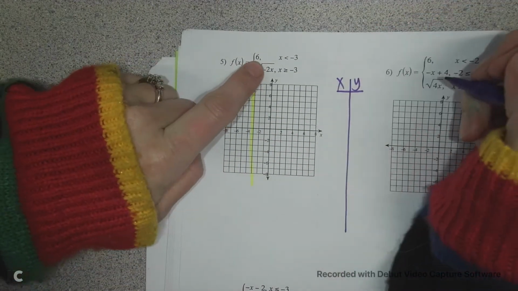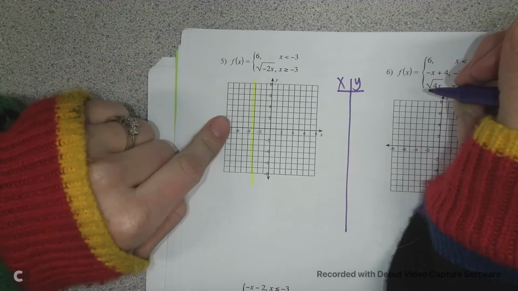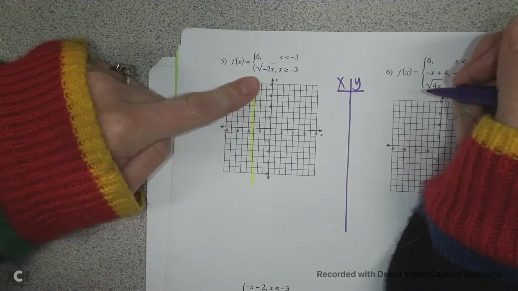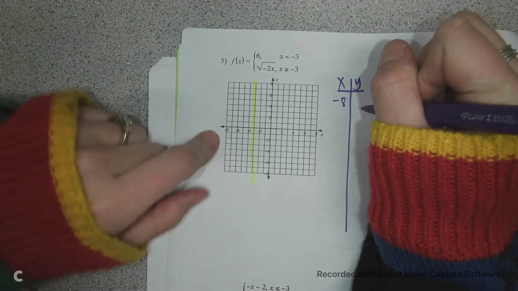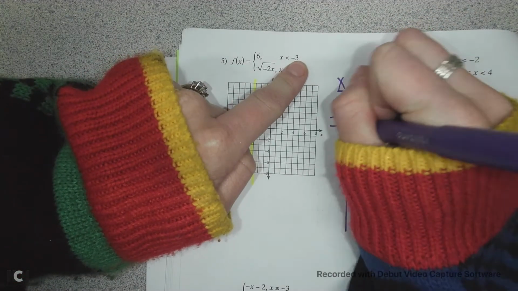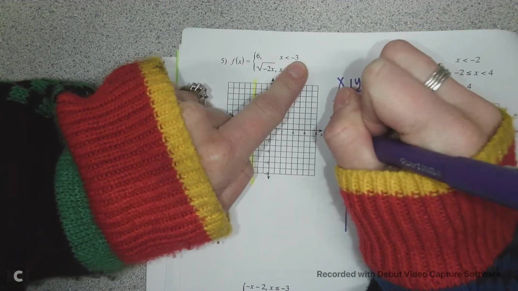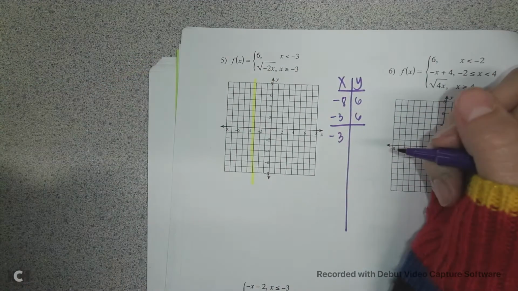And my first value is 6, so that means wherever x value I put down, my y value is going to be 6. So I'm just going to put down 2 numbers, so like -8, and then I want to put down my -3. And these are going to both be 6. And then I put down -3 again.